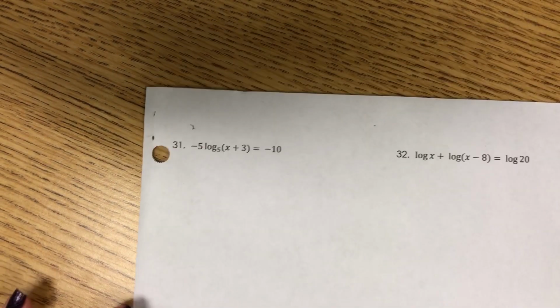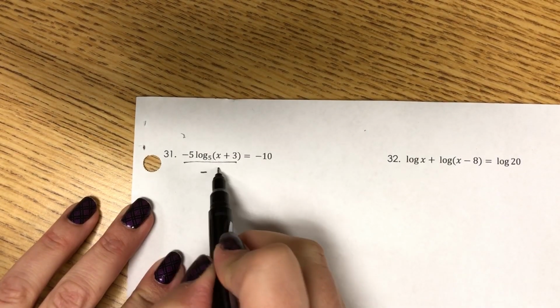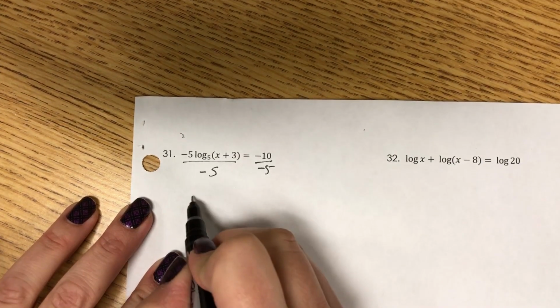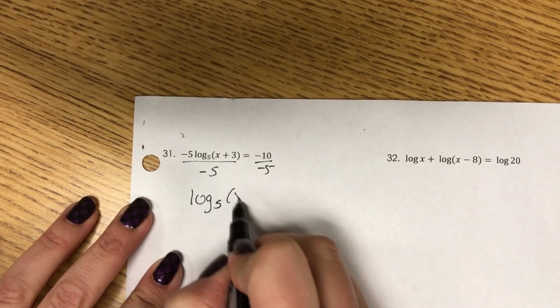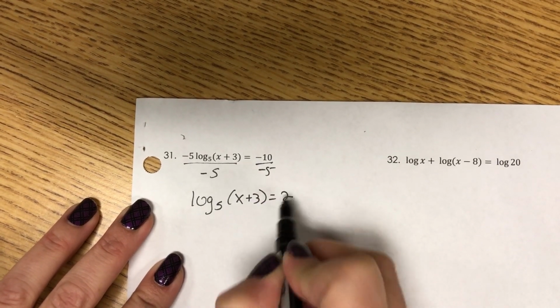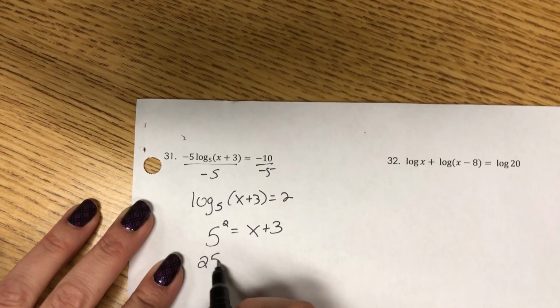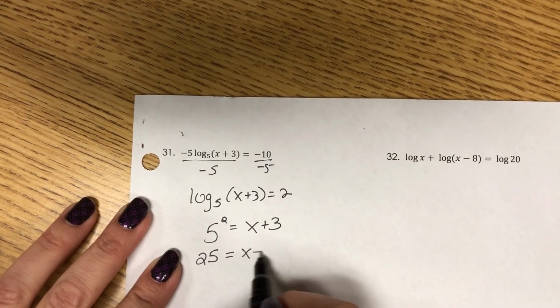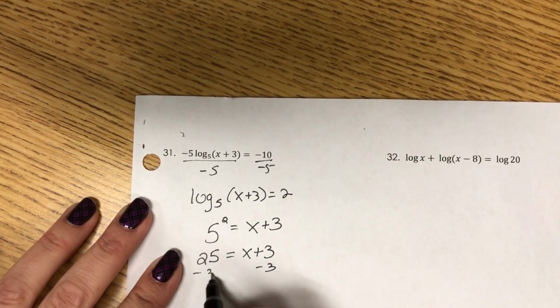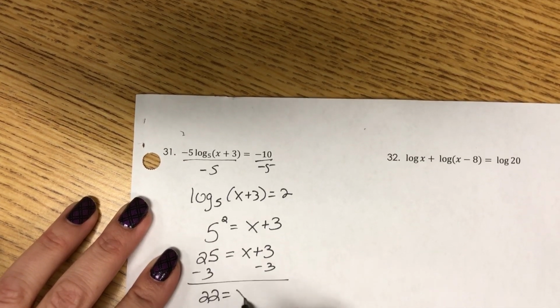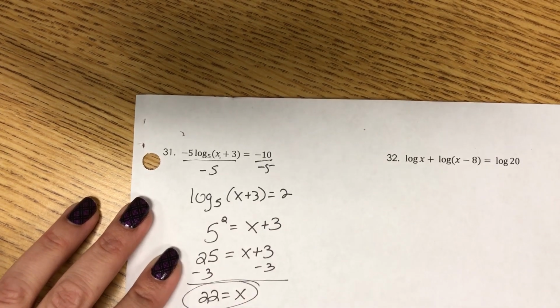Yay, last page. 6 more problems. Change it to an exponential. That will not make that negative.